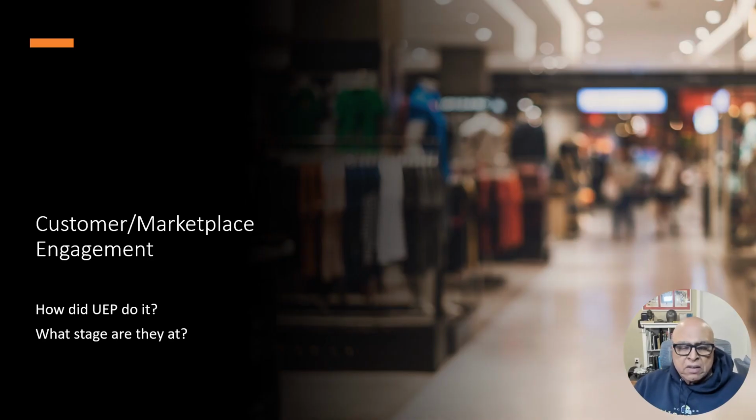So now let's move on to the second stage of this overall urban business development process, something we call the customer development process. It's really the customer and marketplace engagement portion of the process.